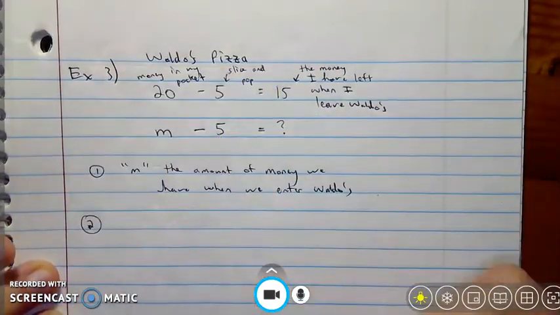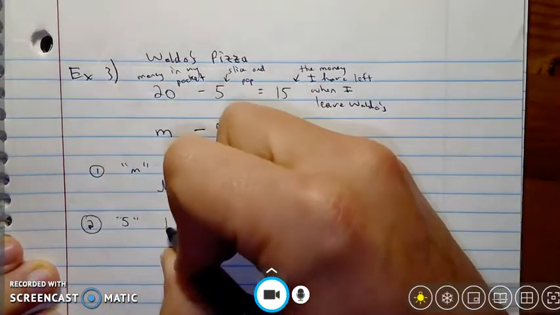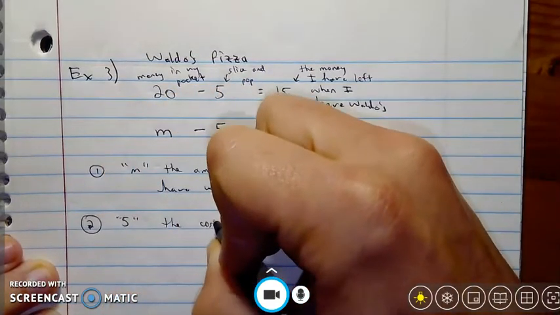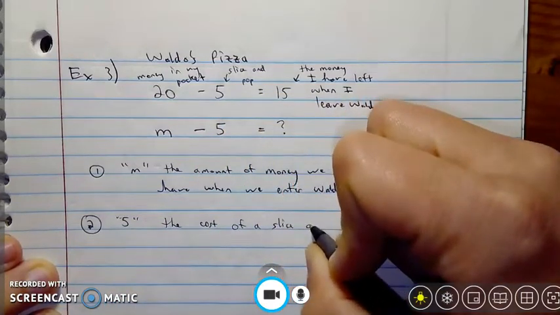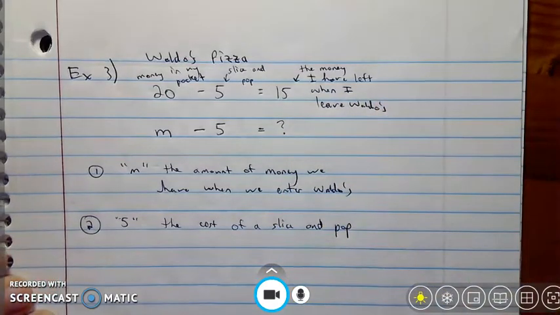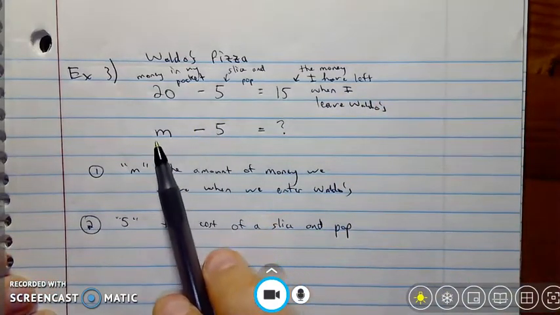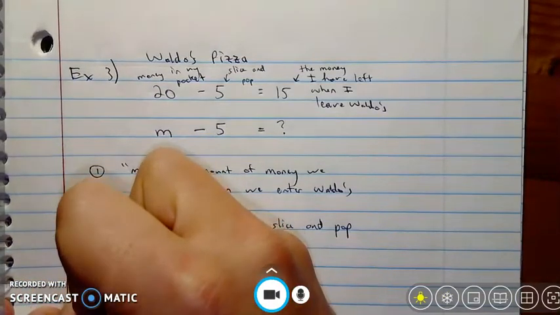We've got a 5 right here. 5 is the cost of a slice and pop. That's why we're subtracting it. So we start with money, we're taking away the $5 because we have to purchase that.